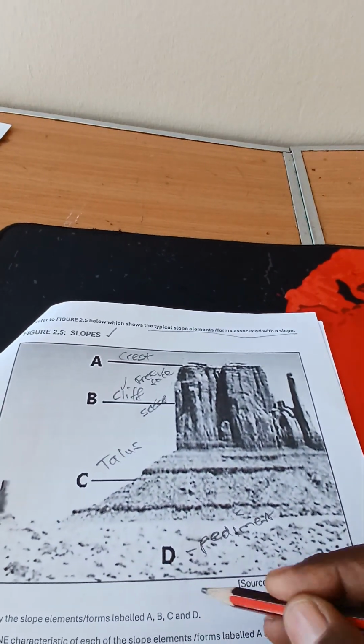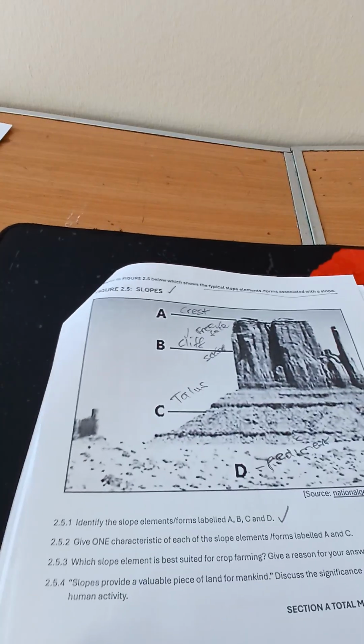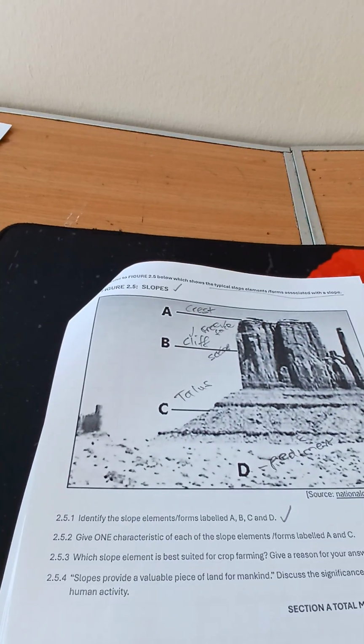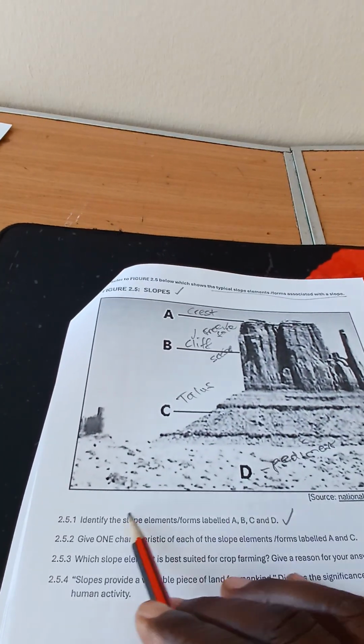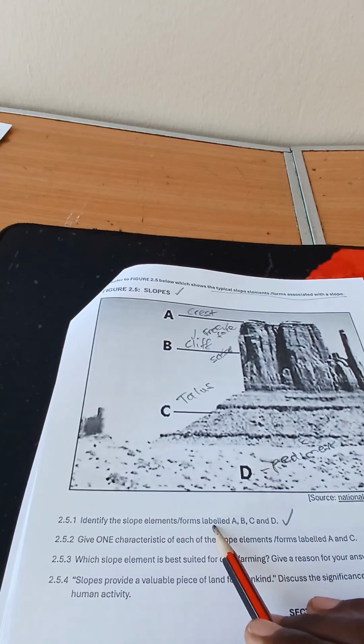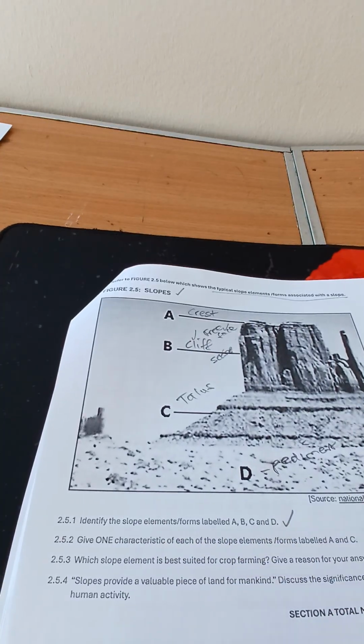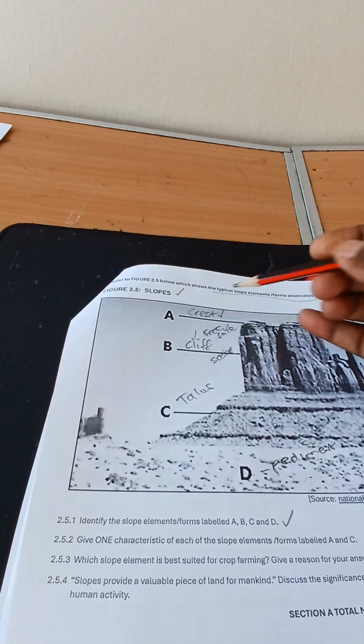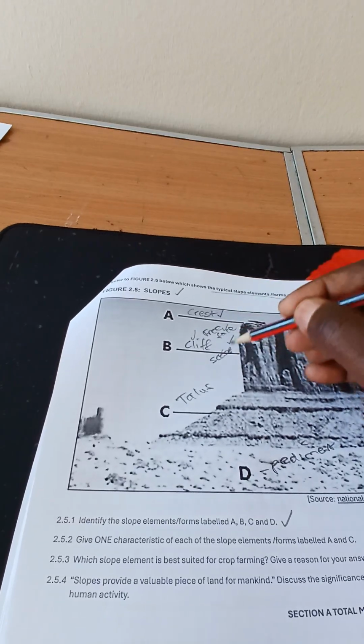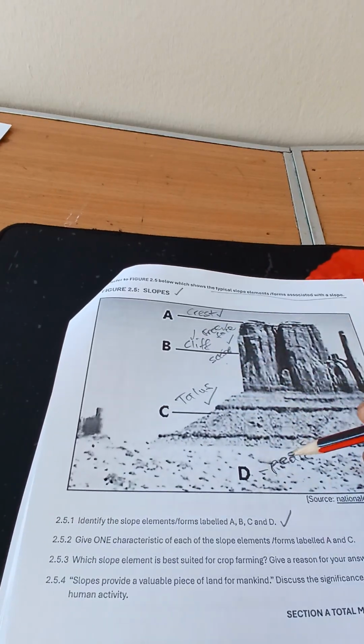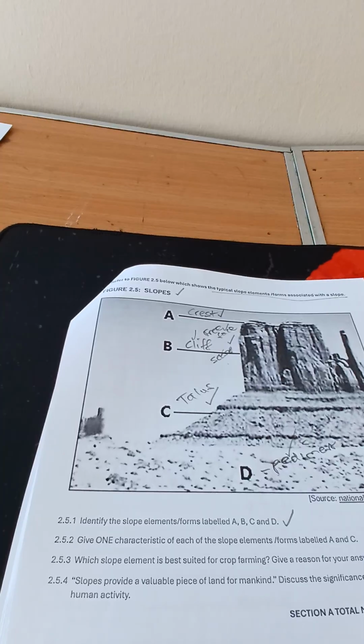I've already answered number 2.5.1. That's the good thing about exploring a concept before you attempt to answer any question. So identify the slope element forms labeled A, B, C, and D. So we are saying now this is the crest, A. B is the cliff or free face or scarp, then C is the talus, then D is the pediment.